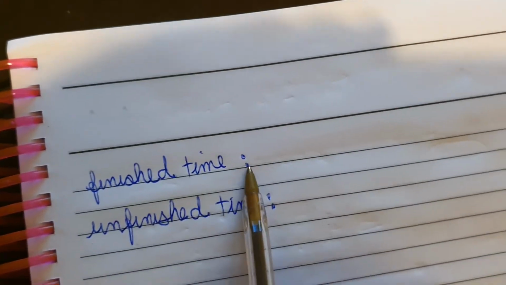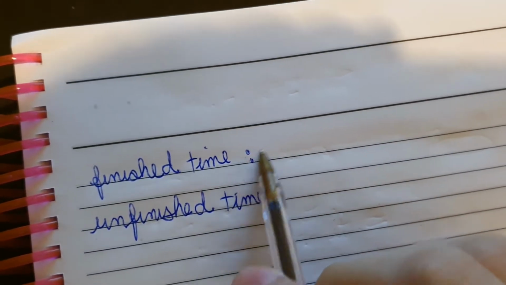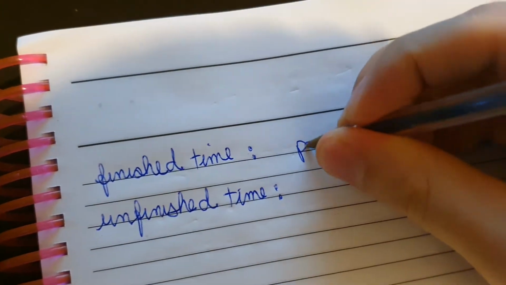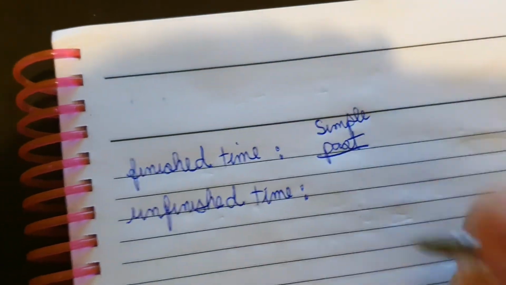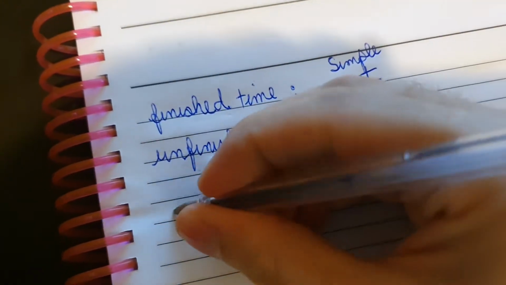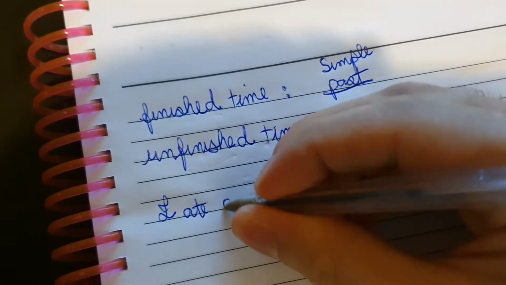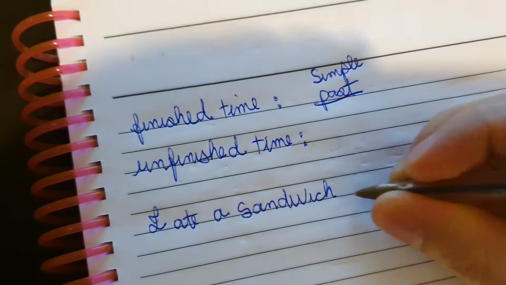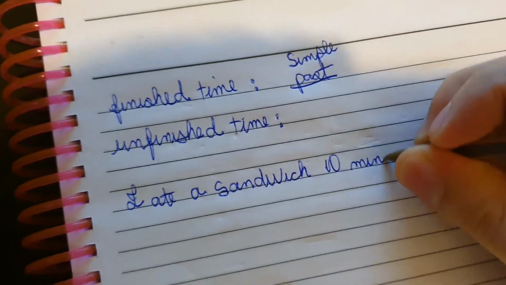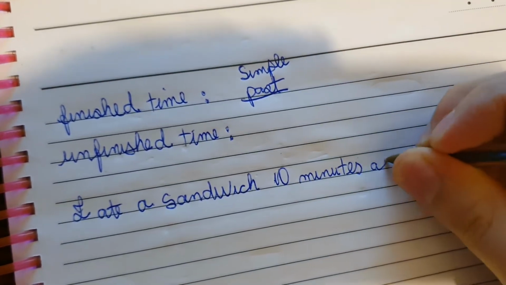When you have an action that happened in the finished time in the past, you use the simple past. For example, I ate a sandwich 10 minutes ago.